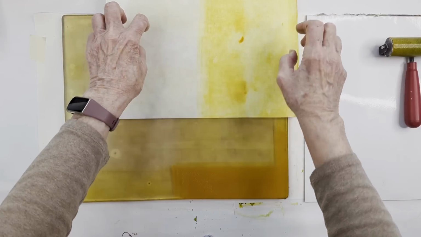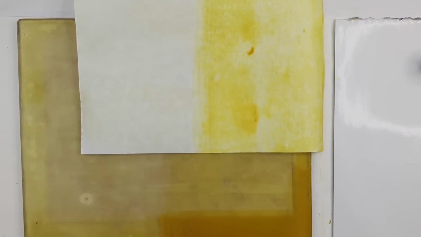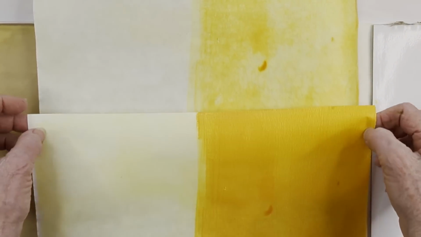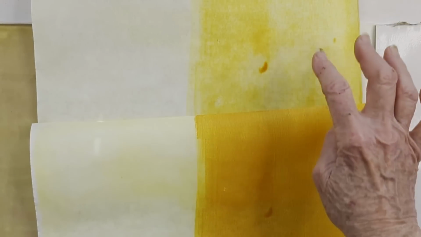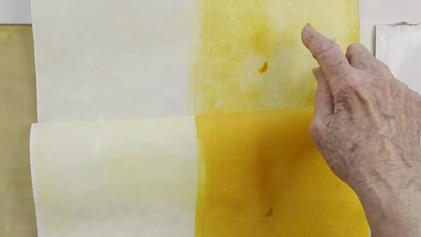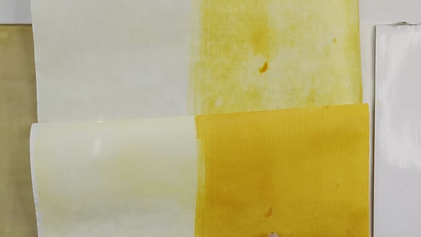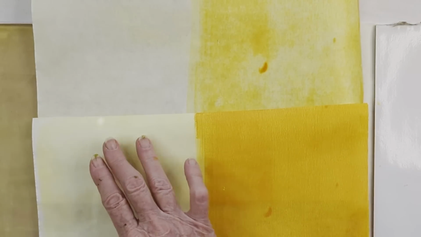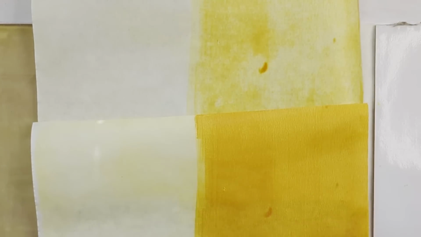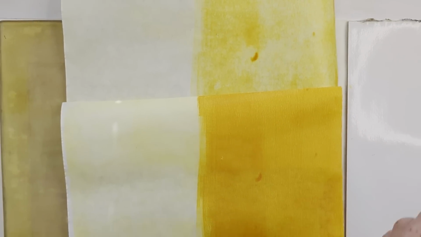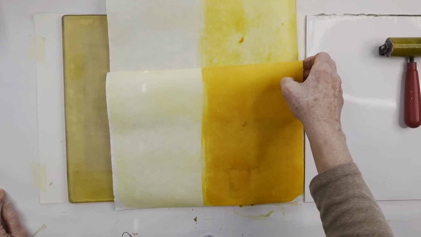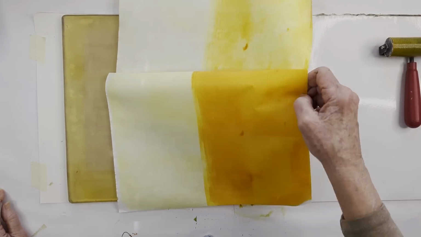Now when I look at that and compare it with the first one, you can see both sides are lighter. So this is kind of a midway between this and this. So I've actually got 4 different values here of the same color. So multiple prints will yield you lighter results as the prints are taking more paint off the plate.